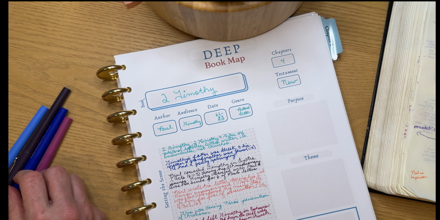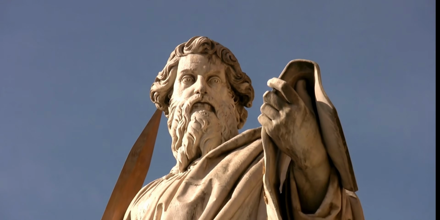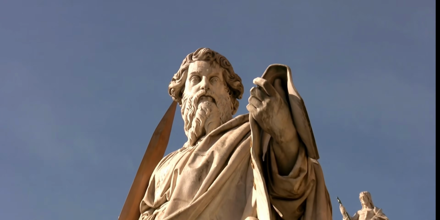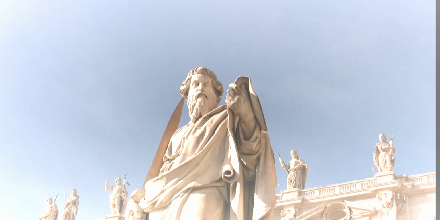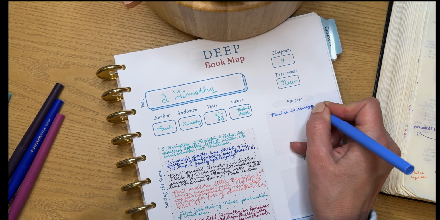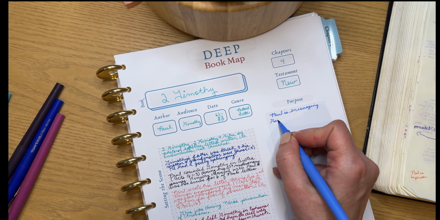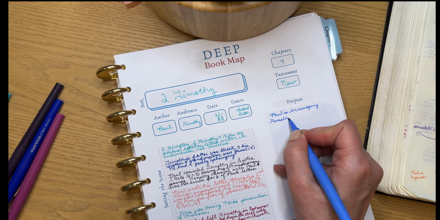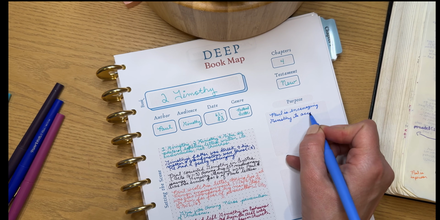Now moving on to purpose. So you've done some considerable background and setting research, and you've probably been able to come across what somebody is saying that the author's purpose is. You can go ahead and write that down if you feel comfortable with it, or you can wait until after you've read the book in its entirety and come back and write down what you discovered the author's purpose is.